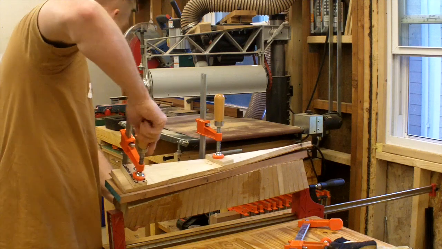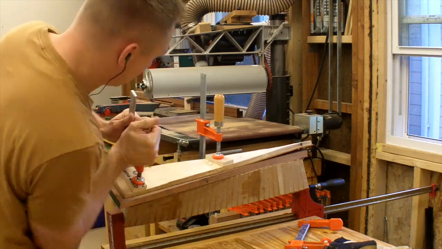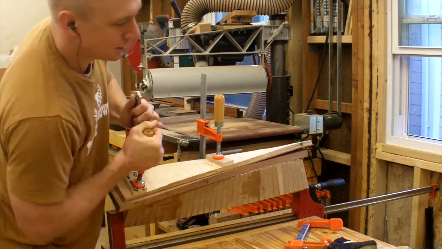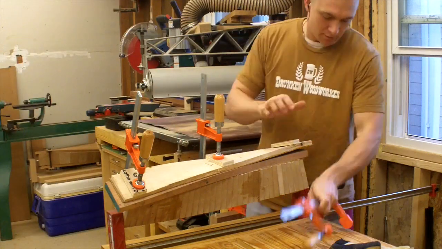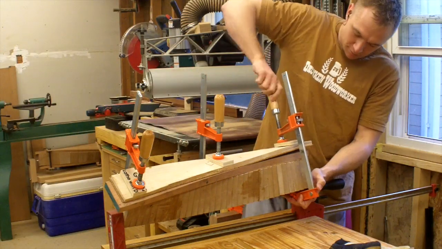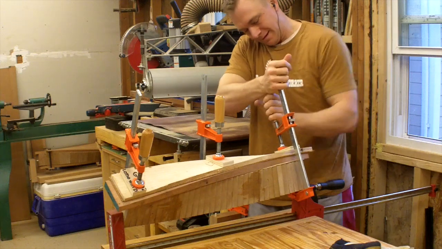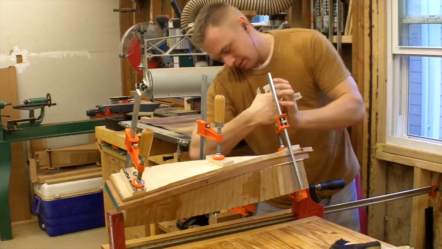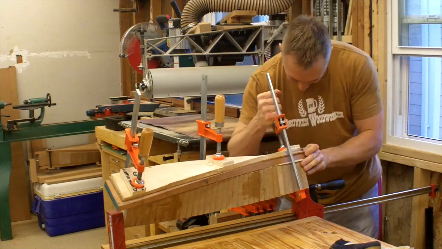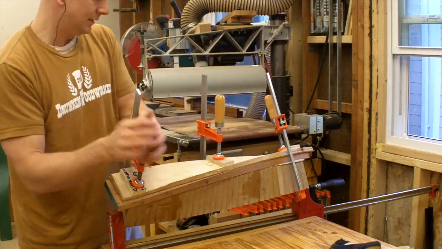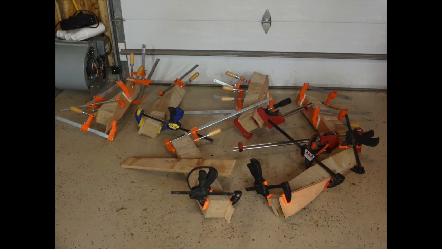The solid piece, I should say thicker piece, had more tendency not to cup than the thinner laminates, and it worked out, and I think these are going to come together as useful legs. I had multiple clamp ups going on at the same time to get this done.